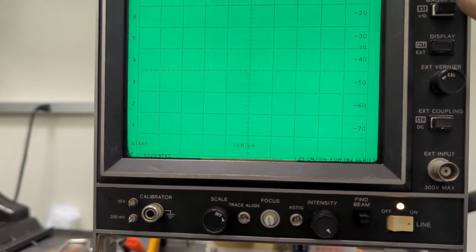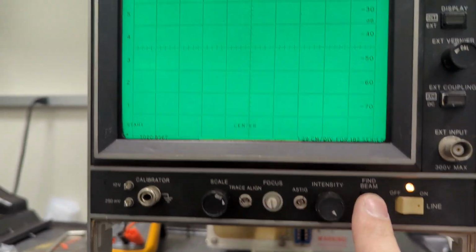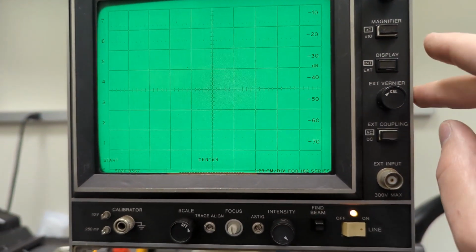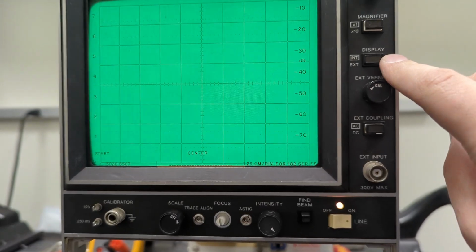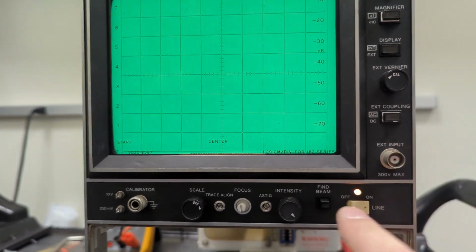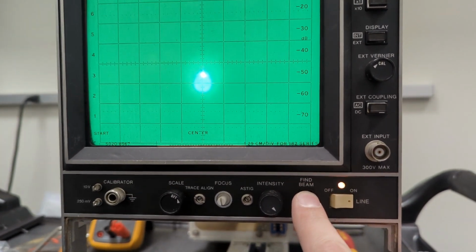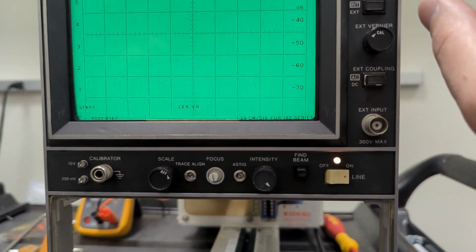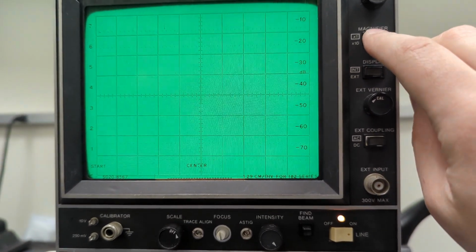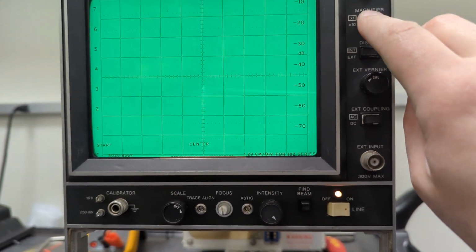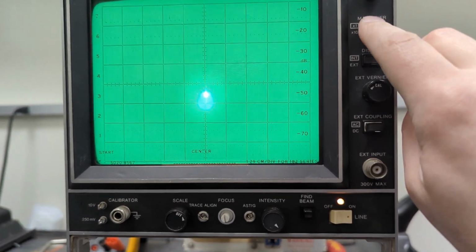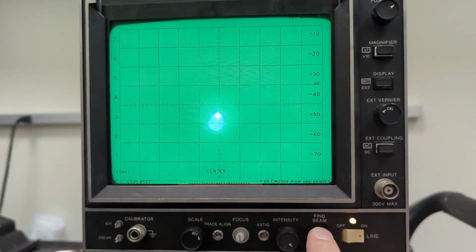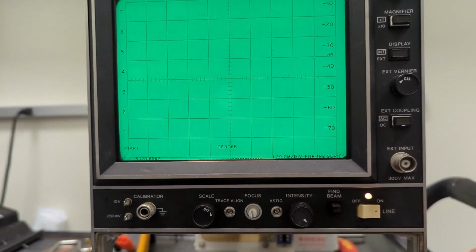Interesting. There it is. So it is centered now. You can see. There it is, right there. So what am I missing? Why? Oh, it just appeared for a second. Look. Whoa. Interesting.